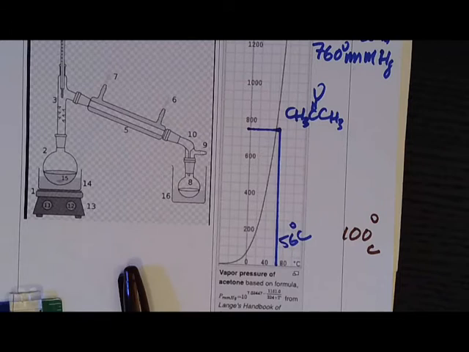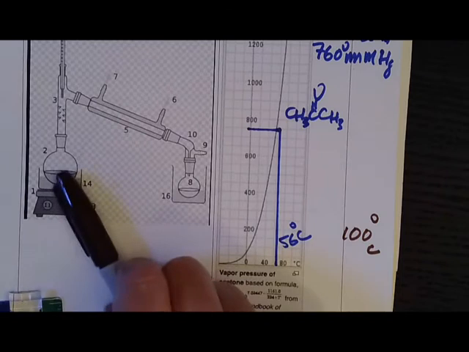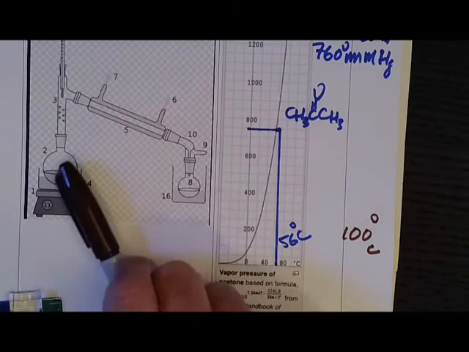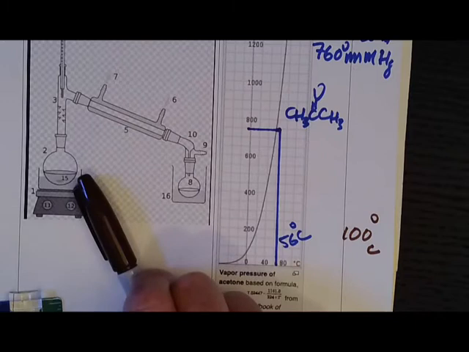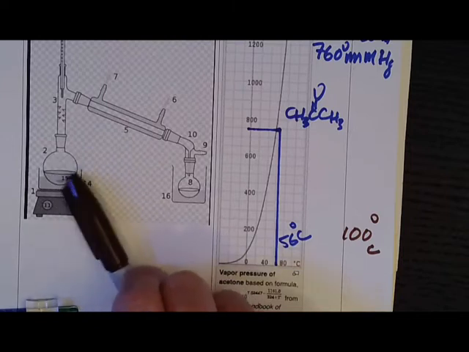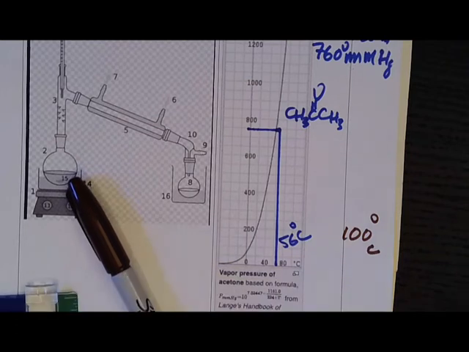Now, when we're doing distillation, we should not let all the water and acetone, or anything else we have here, go out, because if you heat the system empty, there's a good chance it will either explode or catch fire. So during the distillation, we always leave a little bit of the liquid behind, and we don't distill everything. I hope this helped you with the write-up for this distillation package.